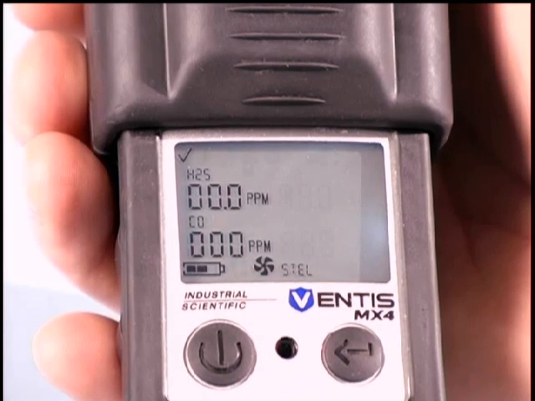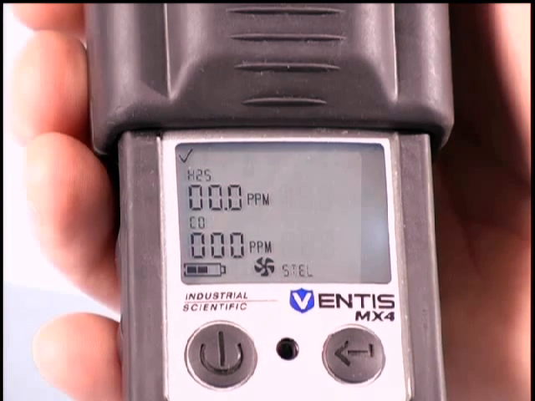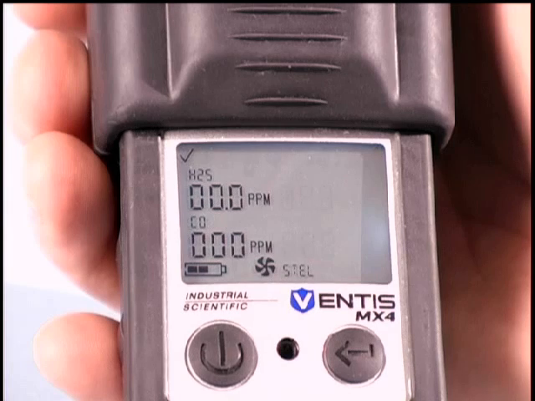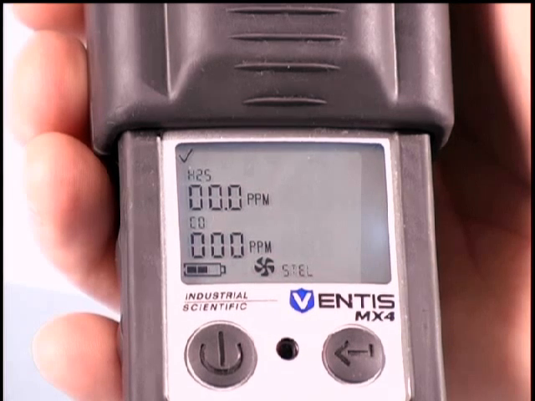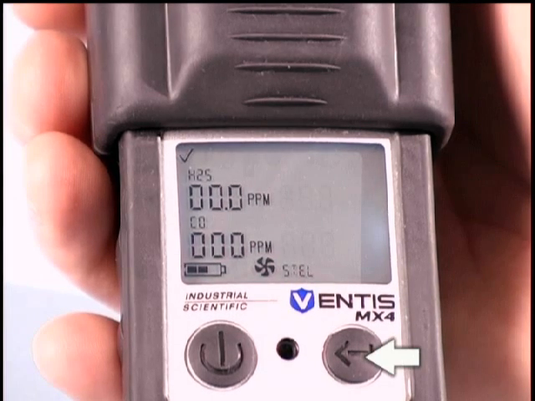The STEL Reading screen is only displayed if one or more toxic gas sensors are installed. The STEL Reading screen displays the STEL icon, the name of the installed toxic sensors, and the corresponding short-term exposure limit for each gas. STEL values can be reset by pressing the Enter button at the STEL screen or powering down the instrument.